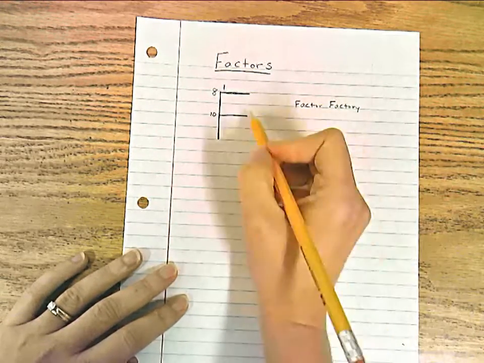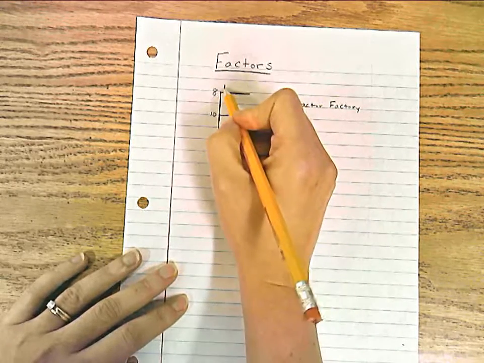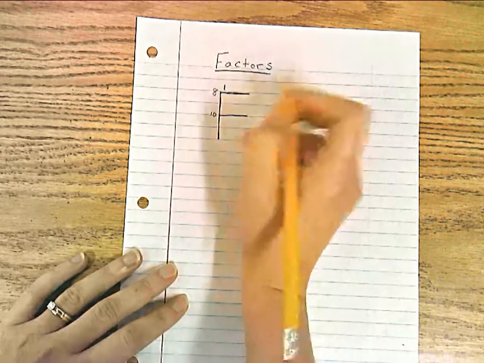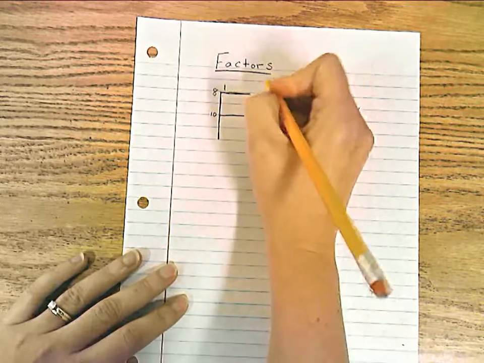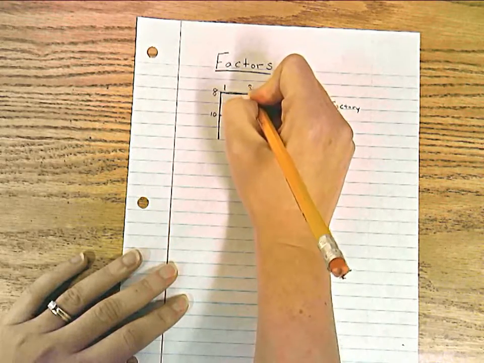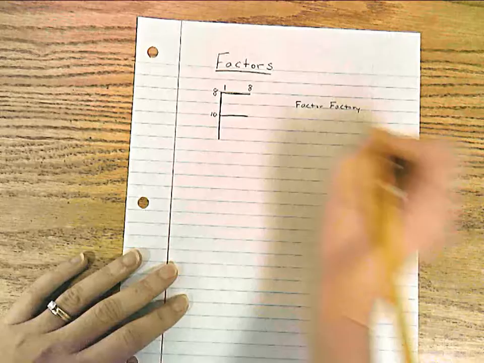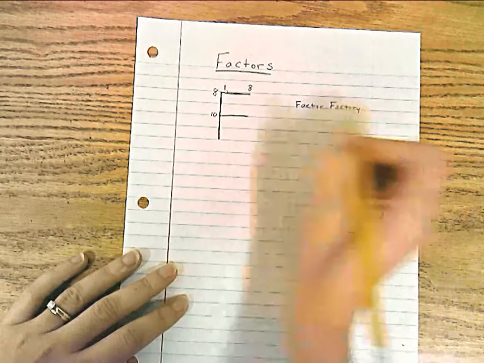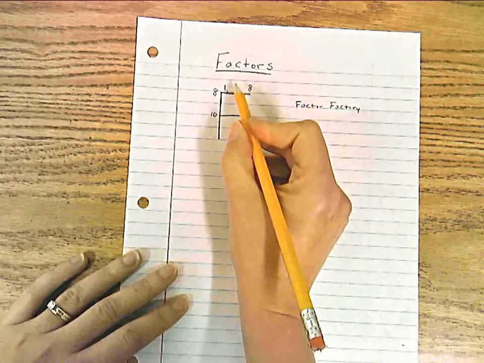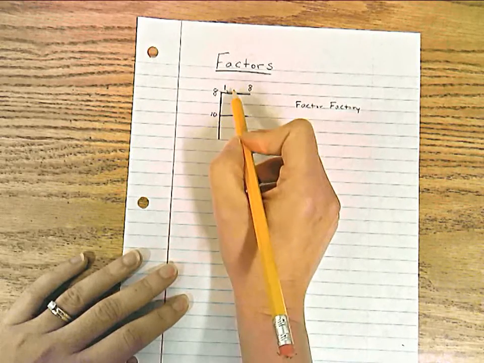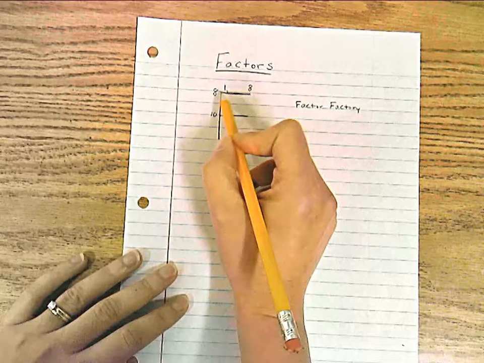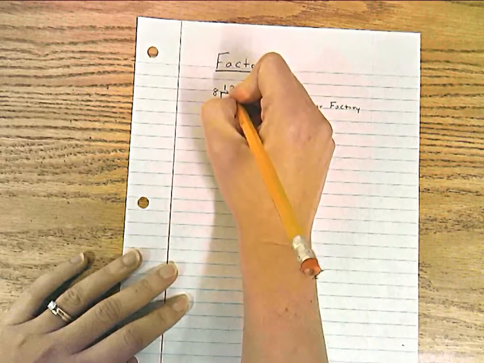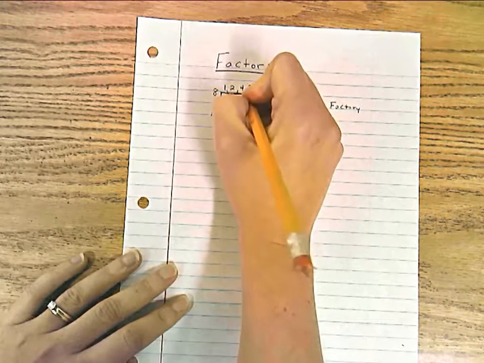And again, in a factory, we're putting pieces together. So I have to put another number together with the 1 to equal 8. And I can multiply 1 times 8 to make 8. And then I'm just going to start counting and ask myself, is 2 a factor of 8? Is there something I can multiply 2 times to make 8? And there is. 2 times 4 equals 8.